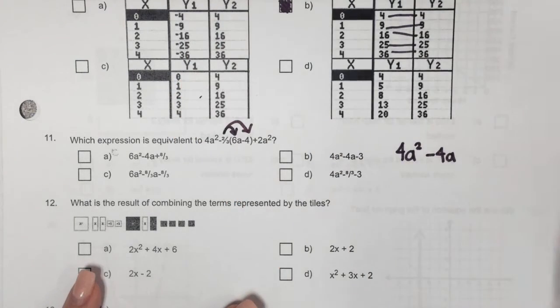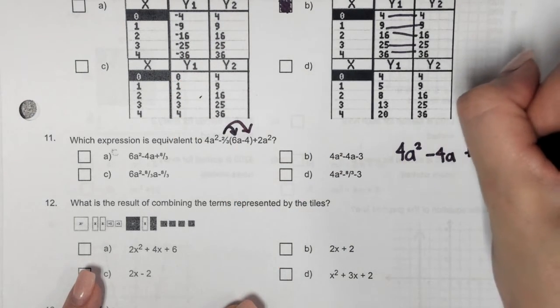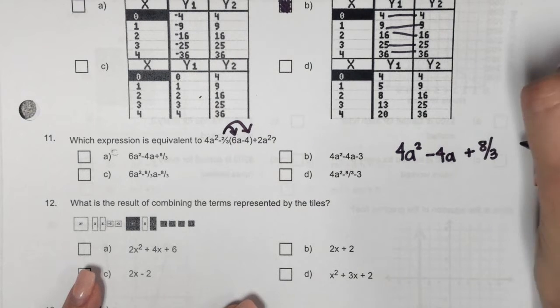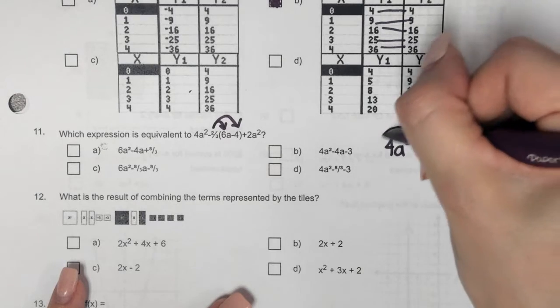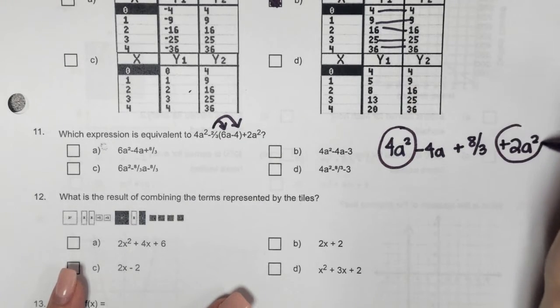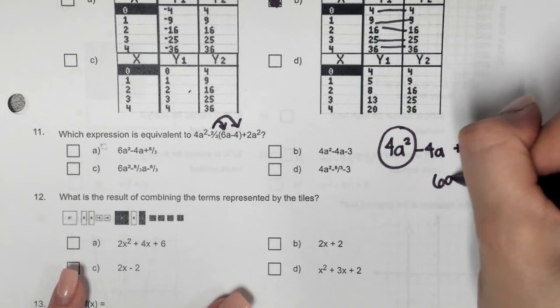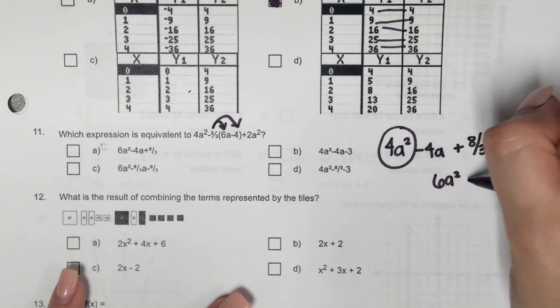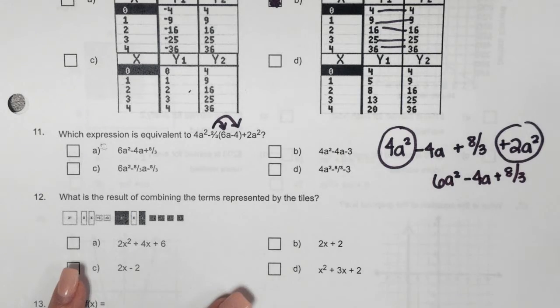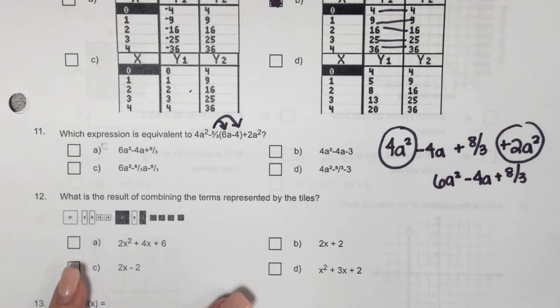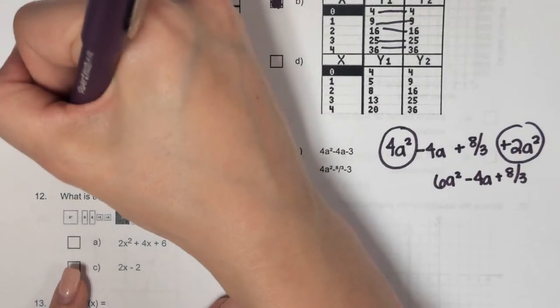Negative 2/3 times a negative 4 is a positive 8/3. And then we have this 2a squared at the end. You combine your like terms. 4a squared combines with a 2a squared to give me 6a squareds minus the 4a plus the 8/3. Make sure you include that negative with the 2/3 that you're distributing.